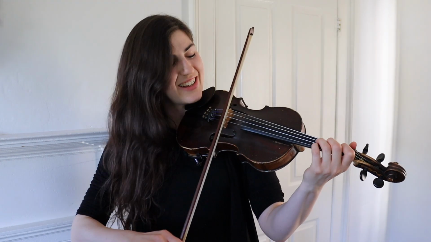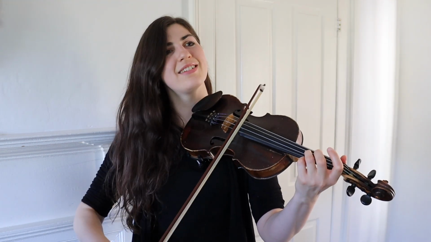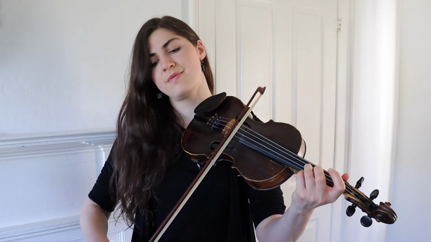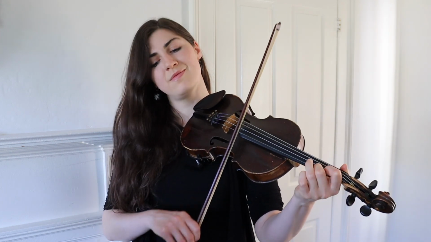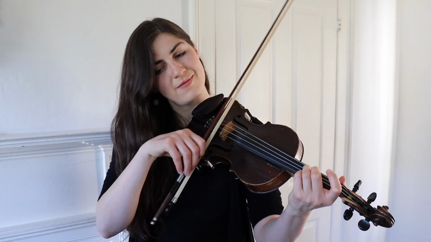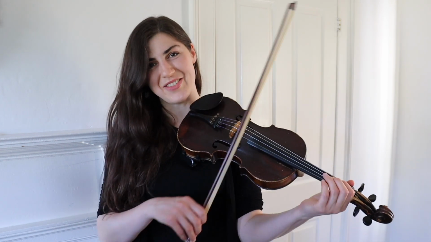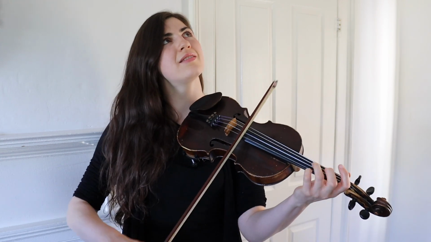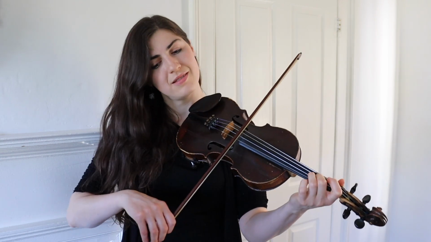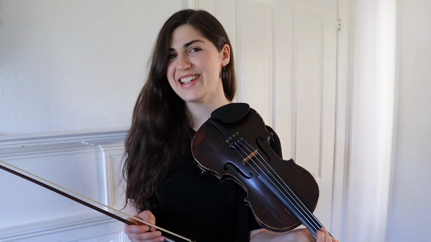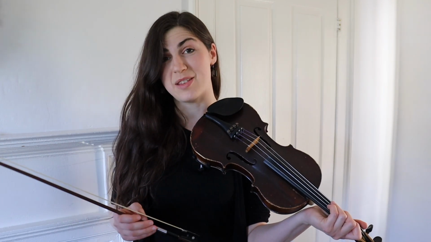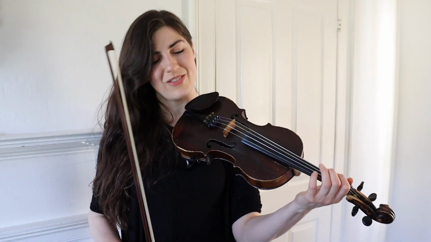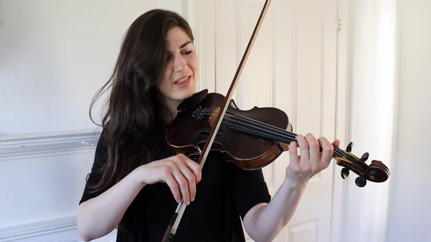Here's how it sounds in context. And then we just play our way to the end of the tune. Okay, let's go ahead and try playing the B part with that little anticipation of the beat thrown in. 1, 2, 3.